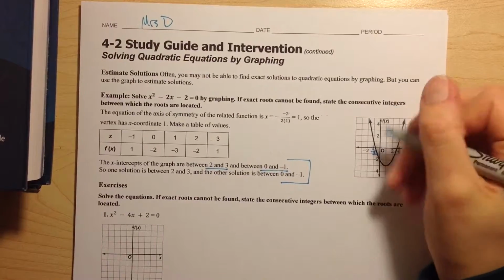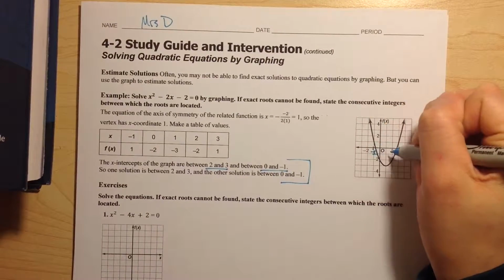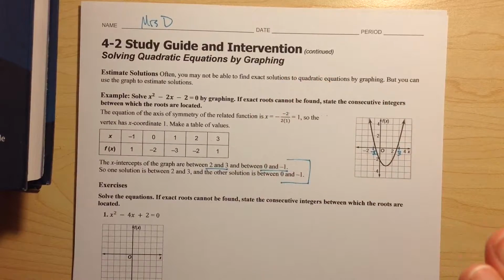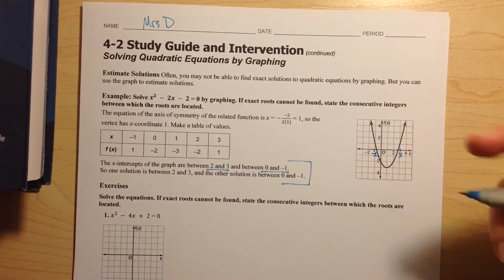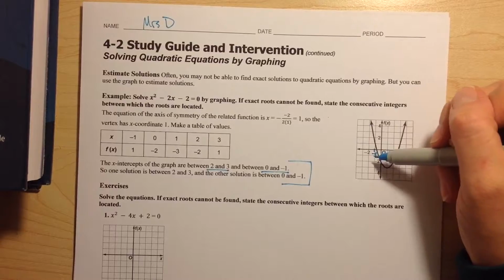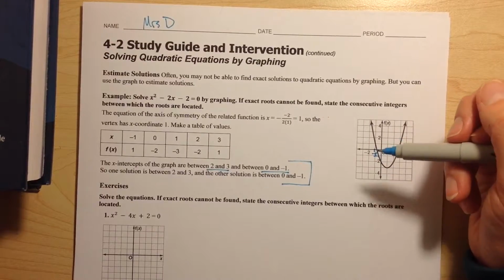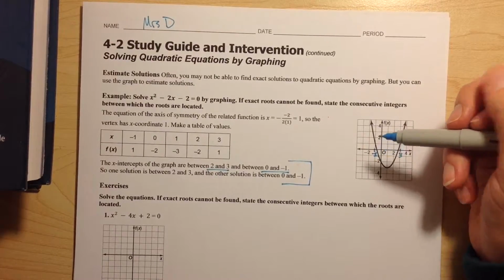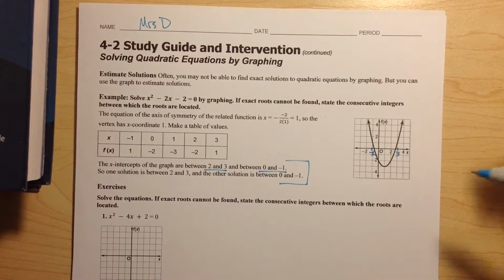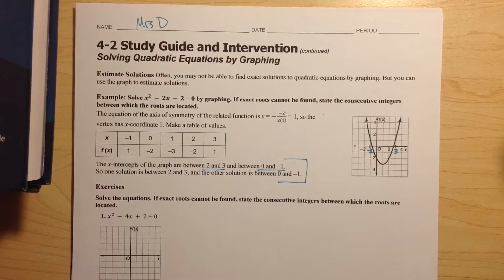You want to make sure you're picking x values as you're graphing that are right next to each other so you can estimate well. And the closer the numbers are together, the better your estimate is. So if you want to do half increments, you could. You don't have to make a fine estimate, but there you go.